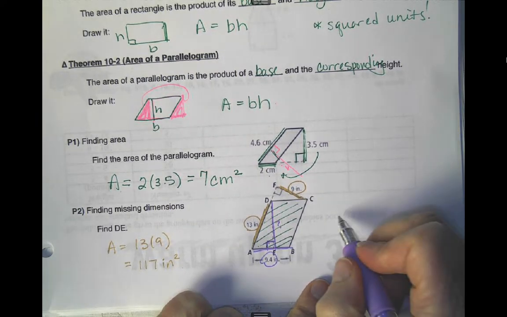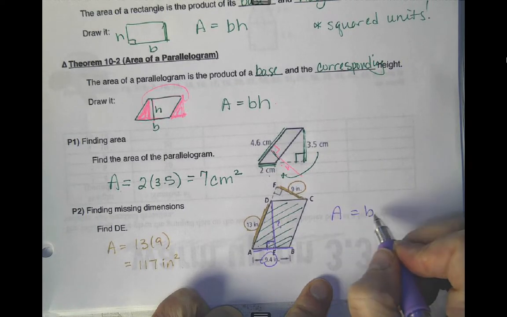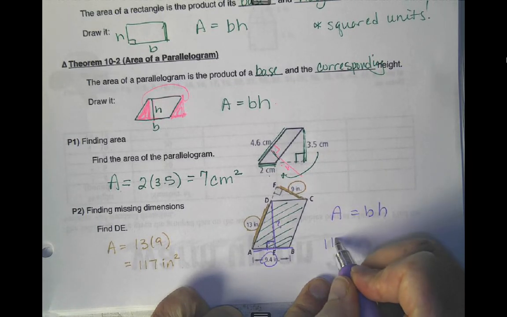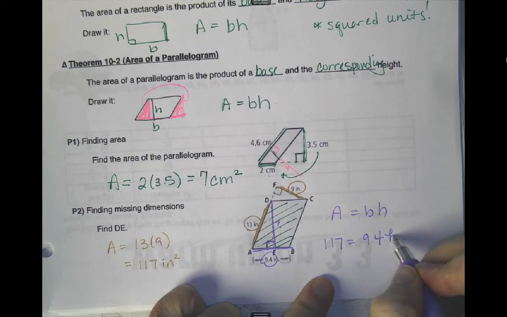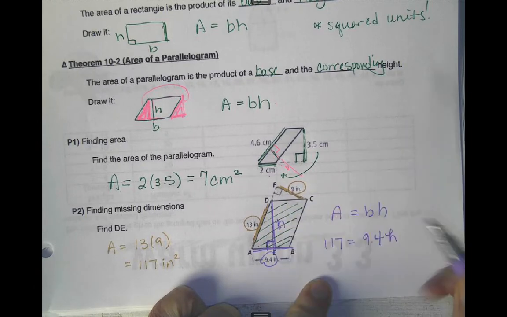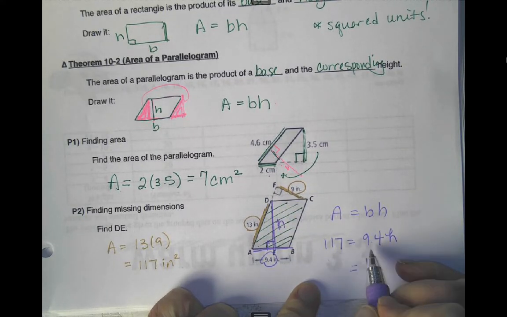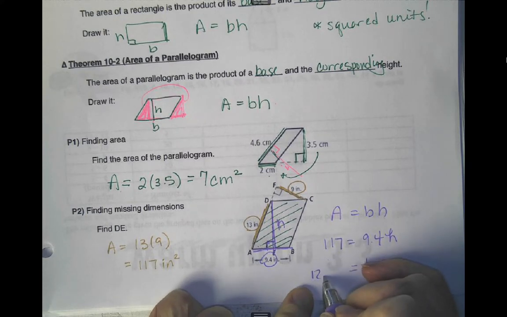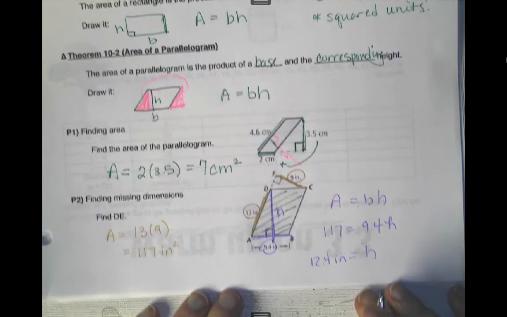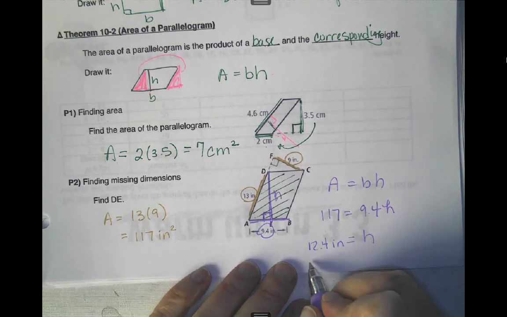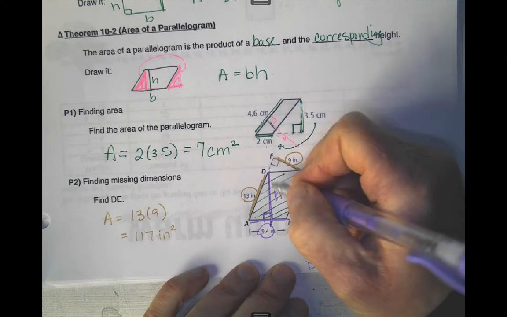So the other way to look at it, remember, area is equal to base times the height. I know the answer is 117. This base right here is 9.4. This is the height that I didn't know. So now I can just solve: 117 divided by 9.4 and I get 12.4. This would just be inches, because I'm not finding an area there, so it's not squared units. So DE is equal to 12.4 inches, because that's what that h is, okay?